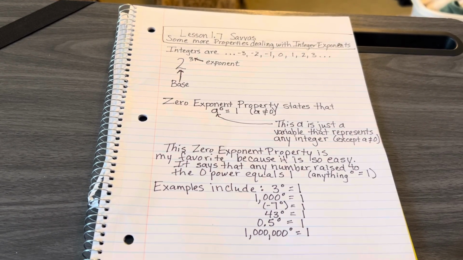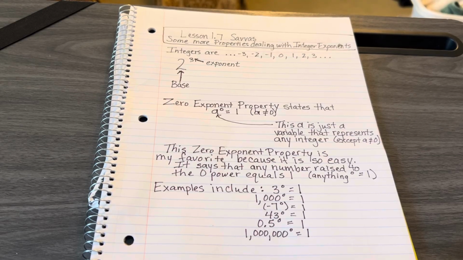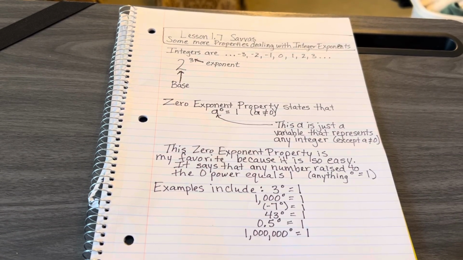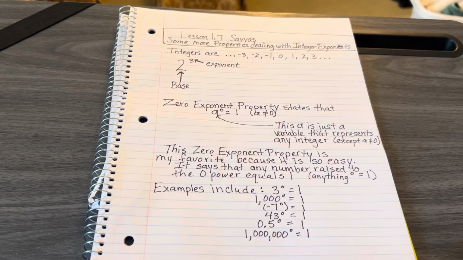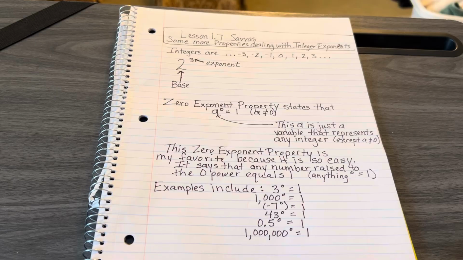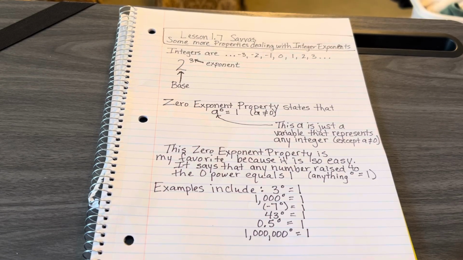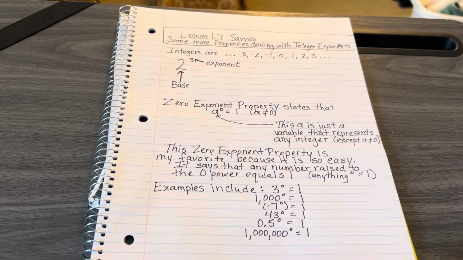So, this zero exponent property is really pretty easy. It will be your favorite one because it's so easy. It just says that any number raised to the power of 0 will always equal 1. Anything to the 0 power will equal 1.